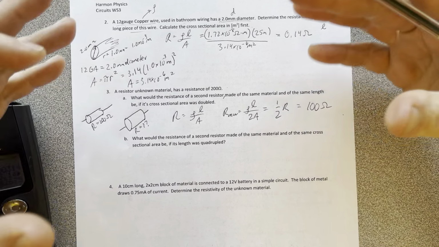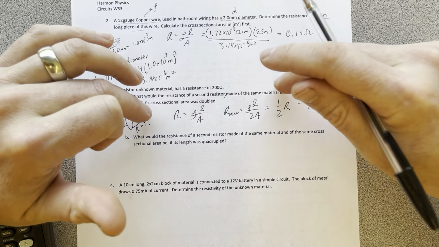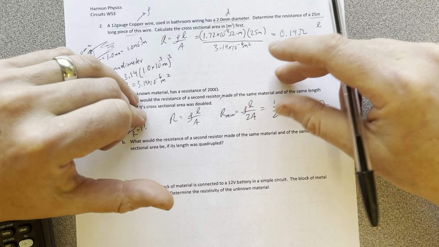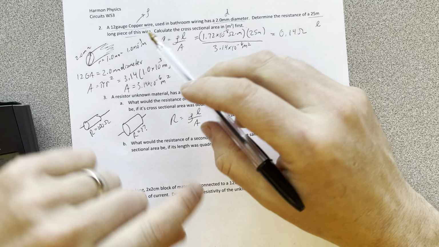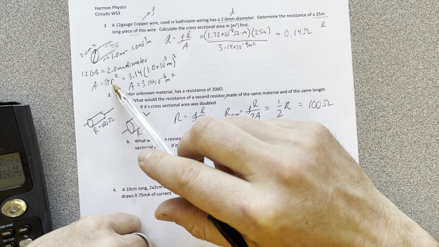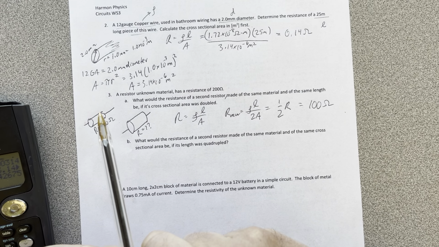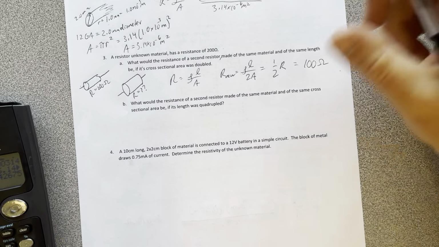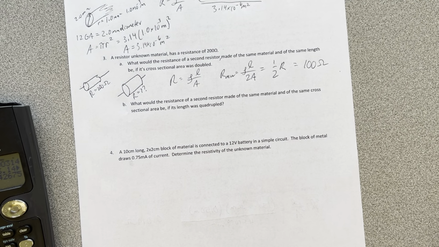So doubling the cross-sectional area halves the resistance. And what's cool is that to double the cross-sectional area, you don't have to double the radius. You only have to multiply by radical 2, 1.4 times the radius, to get double the area, which is nice. So it doesn't cost that much more to use bigger wire.